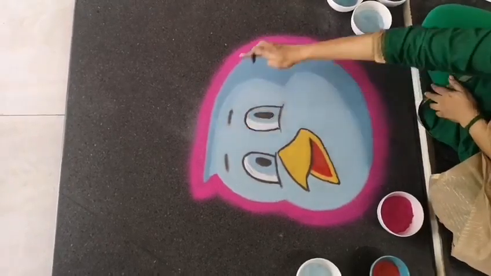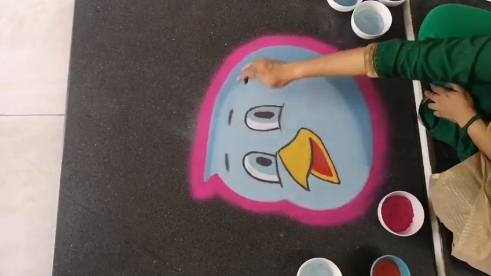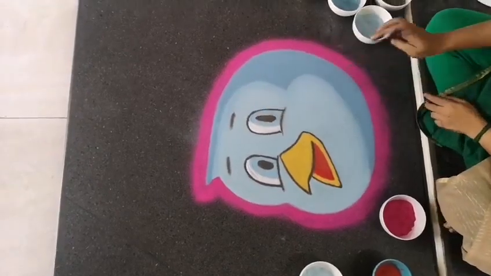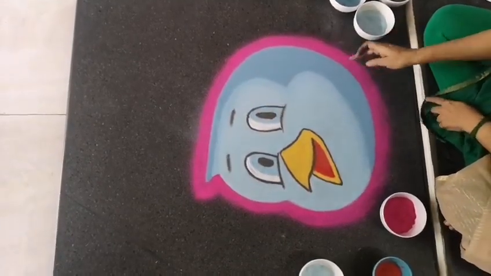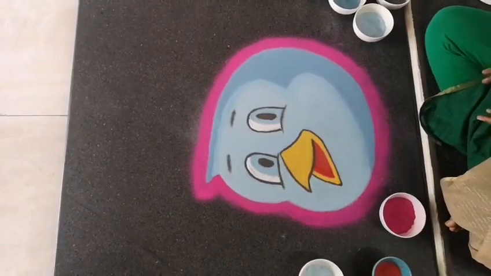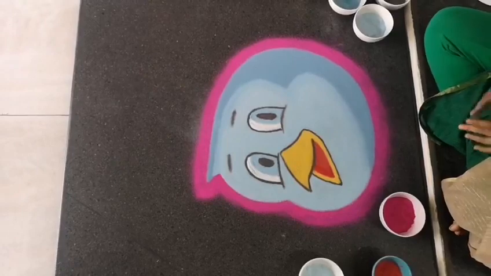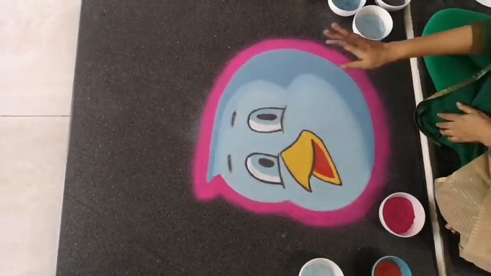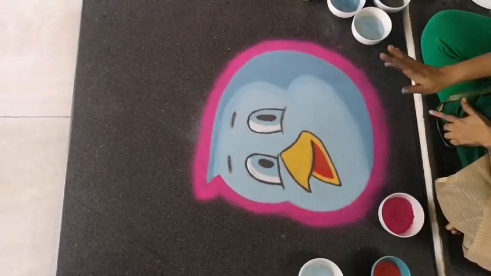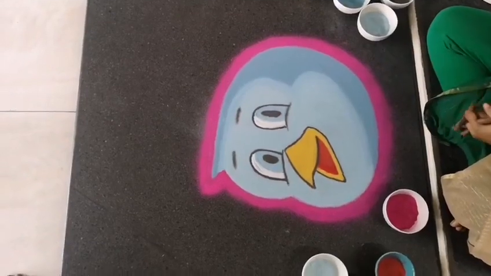Now my shaded area is the darkest side of the picture, and I prepare my shaded powder by adding black to my tinted or tone or my primary color. It's all your wish. And this is my three-dimensional shading. Okay.